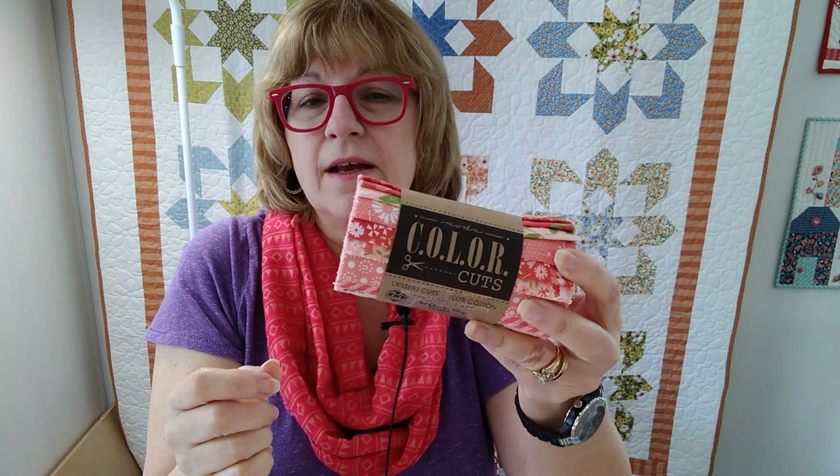So there's other cuts you can get. These are smaller cuts. I think 5 inches by width of fabric. So that's basically half of a fat quarter, a quarter yard stretch. A quarter is 9 inches. So this is 5-inch strips, width of fabric, selvage to selvage. But that's a nice usable piece, and that's also pink.